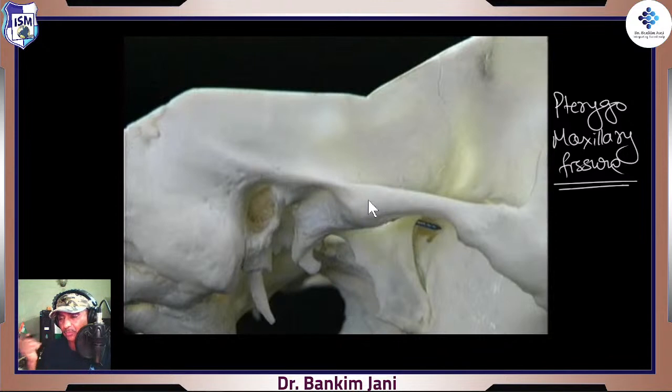Pterygomaxillary fissure, right? On one side it was the sphenoid bone, on the other side it was the maxilla. This is the sphenoid, this is the maxilla, but this sphenoid would say, no, no, we are special, right? These are the pterygoid plates, so that's why pterygomaxillary fissure. It is from inside, because all these nerves are emerging from the brain and then coming out. So via foramen rotundum, who was coming out?